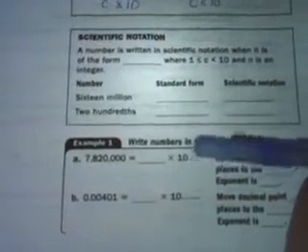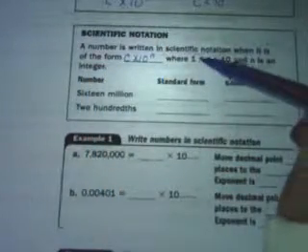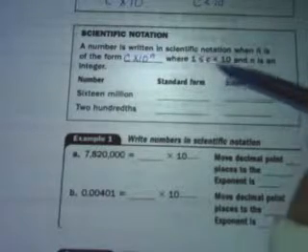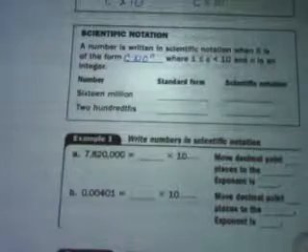So, moving on. A number is written in scientific notation when it is of the form C times 10 to the nth power, where C is greater than or equal to 1 and less than 10, and n is an integer.